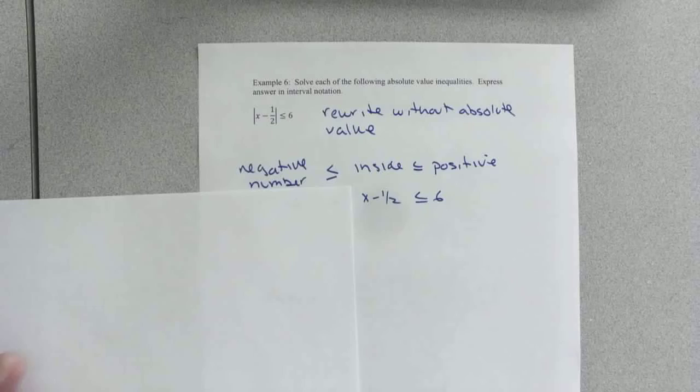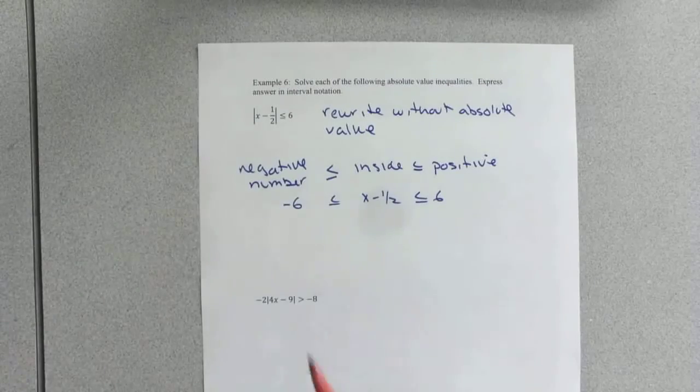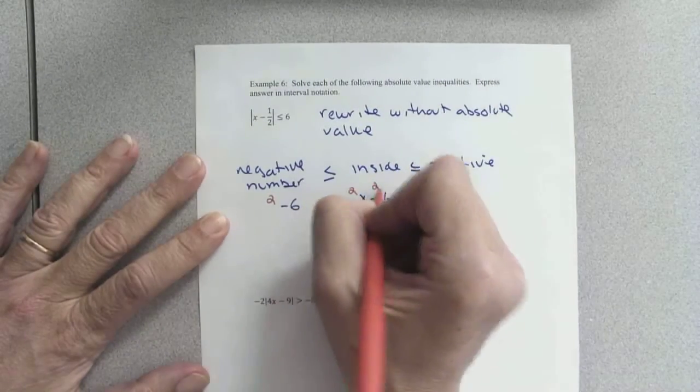And then I solve these guys. The way we were doing these, cover up the left, decide what to do, and I would clear those fractions. So I'm going to multiply everybody by 2.